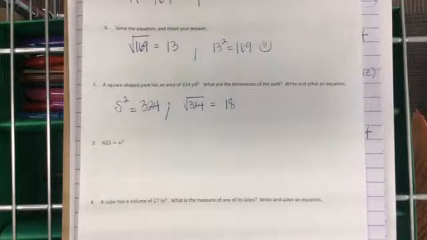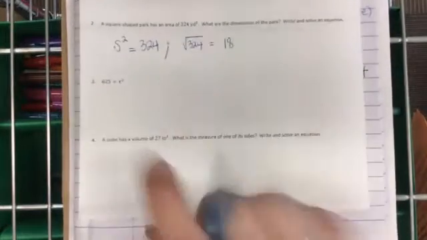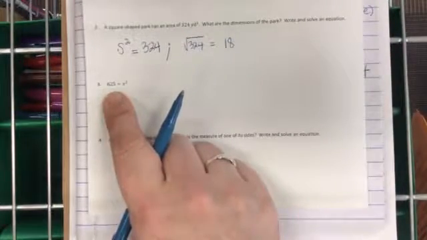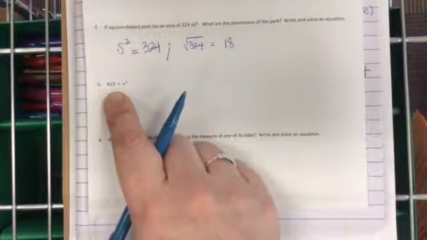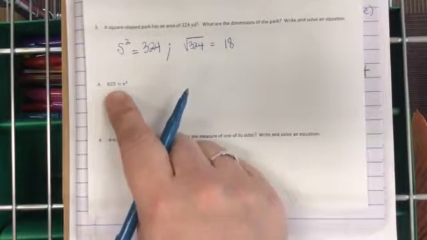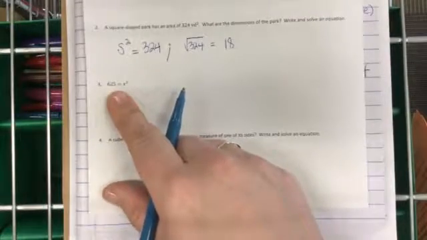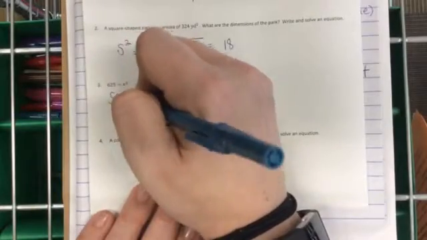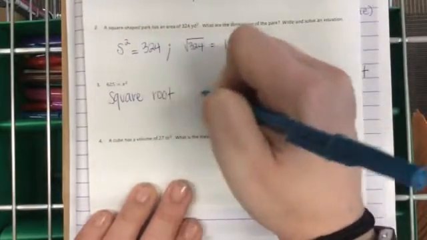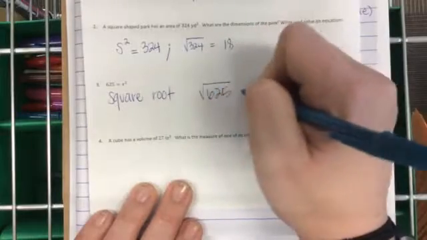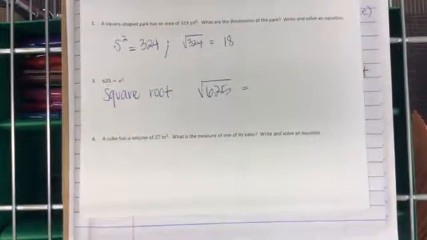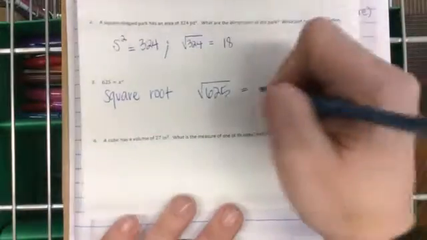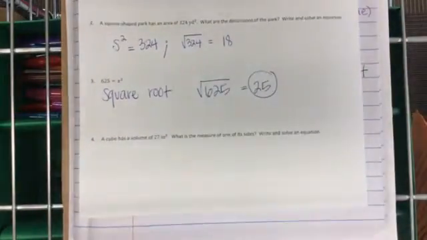And I get that because I'm undoing, right? I'm unsquaring it. I know my answer and I want to figure out what the perfect square is. Down here, what are you going to do? It's a squared. So what's the opposite? Radical. And what kind of radical? A square root or a cube root? Square. It's a square root. So what's the square root of 625? 25. Can you check it to make sure you were right?